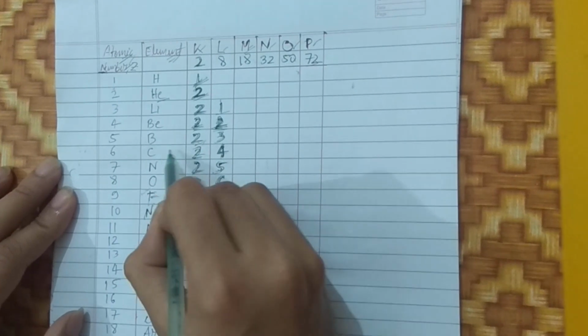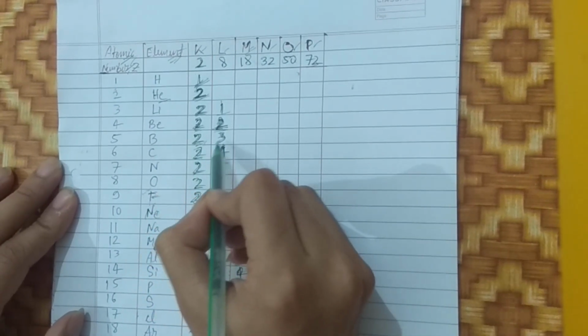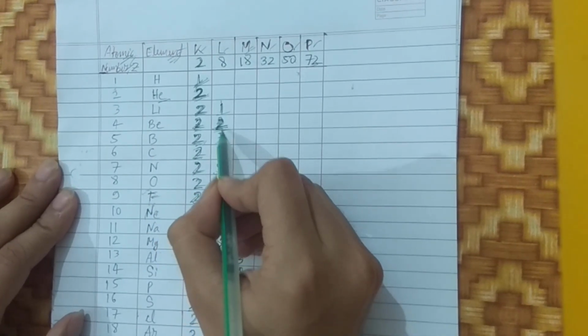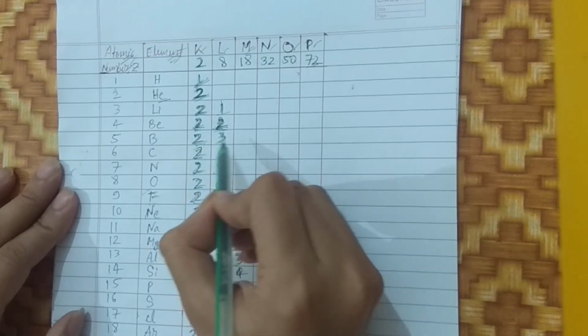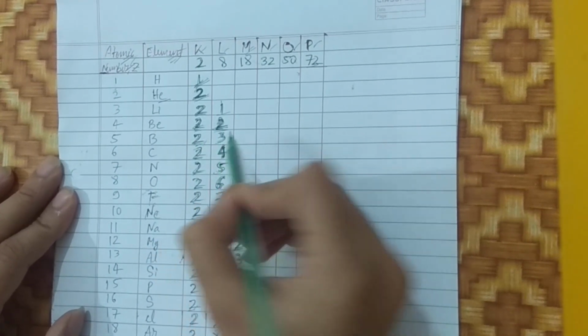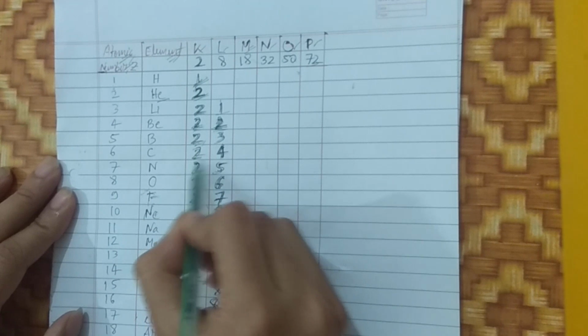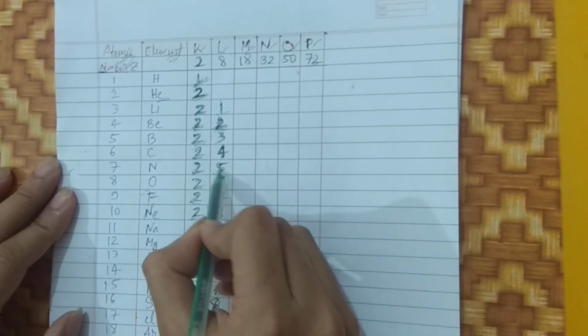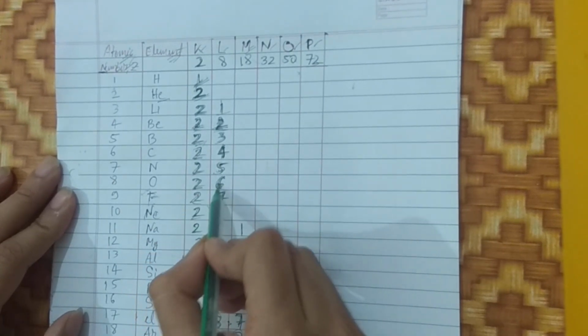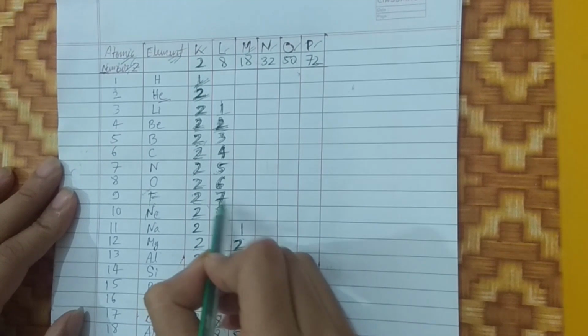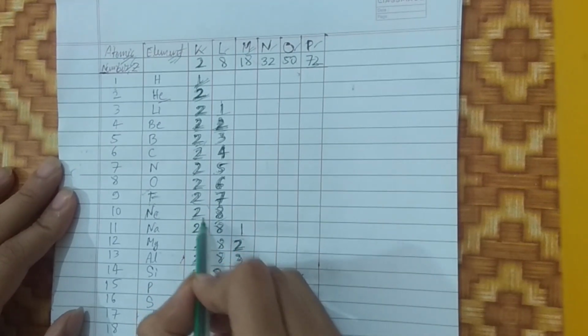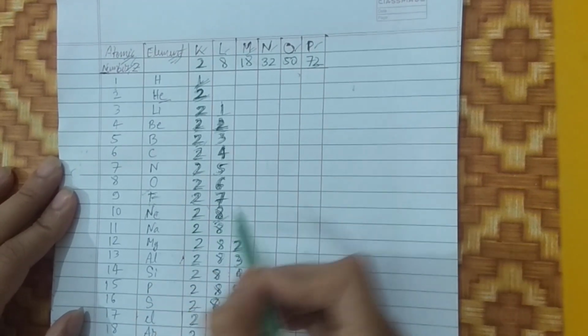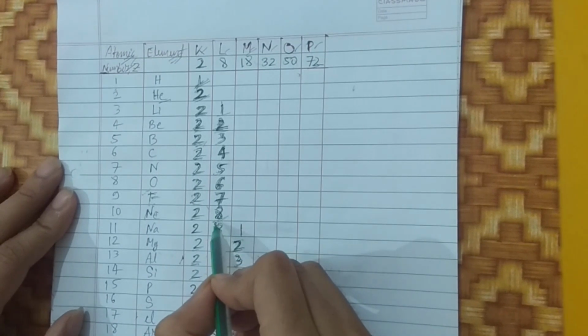So in case of boron, we will see that 2 electrons in the K shell and 3 electrons in the L shell. We exceeded 2 electrons because the other two conditions of rule 4 were valid. Okay. Now in case of carbon, 2 here, 4 here. In case of nitrogen, 2 here, 5 here. In case of oxygen, 2 here, 6 here. In case of fluorine, 2 here, 7 here. In case of neon, 2 here and 8 here.